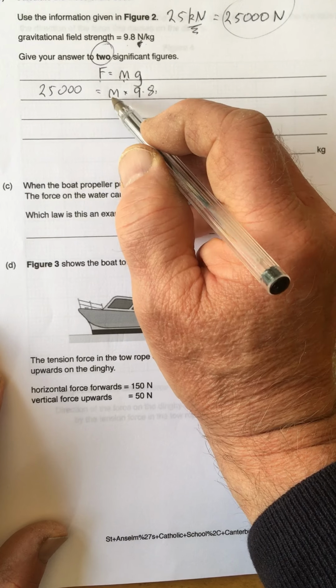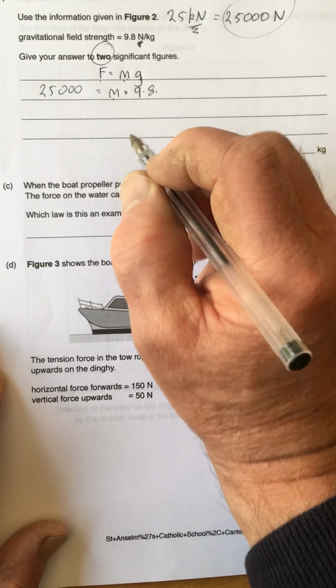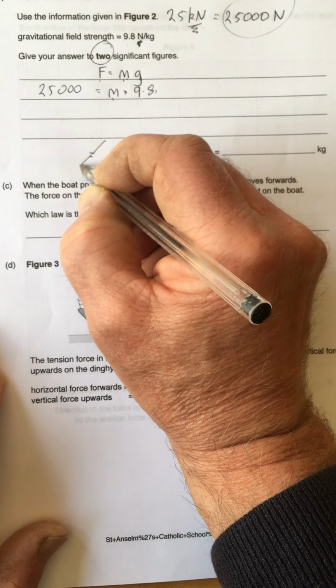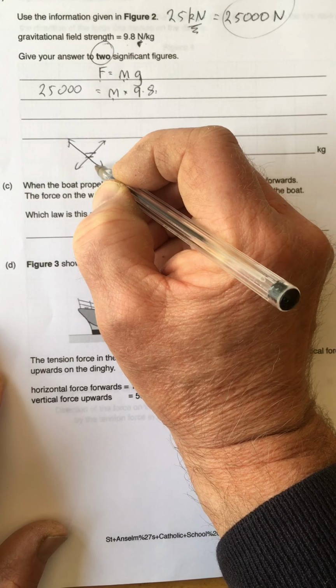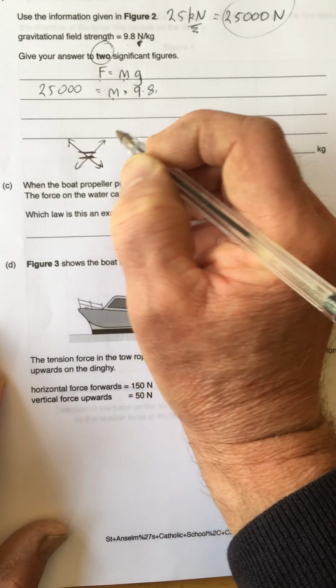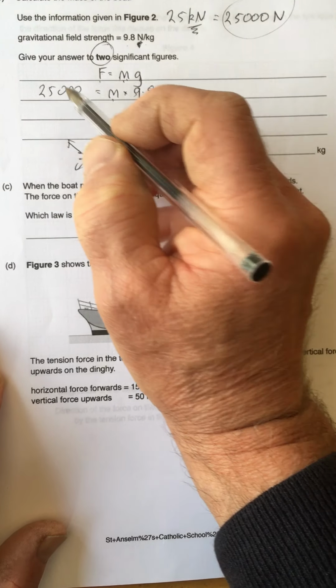I've got to rearrange this. I've got to have m on its own, and again this can cause problems for some of you, and I go back to this idea I've given you many times where we do the cross arrows across the equal sign. If you look at this equation here, everything's at the top.